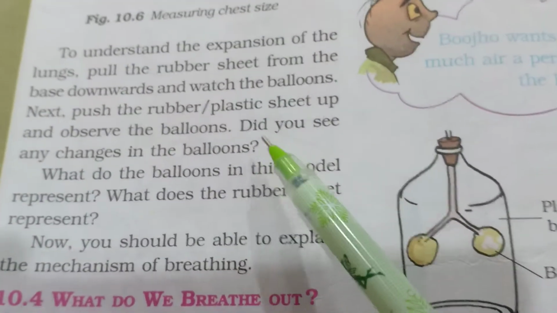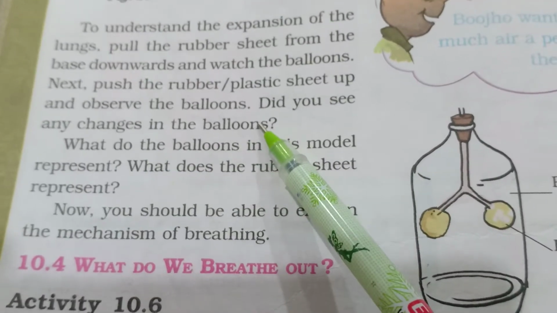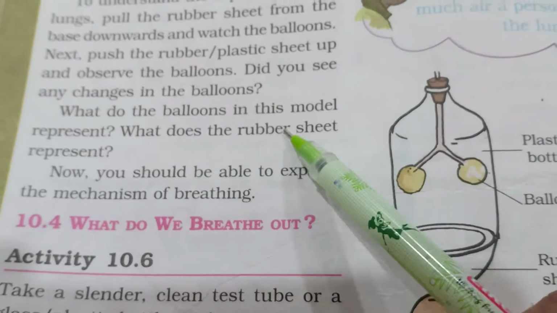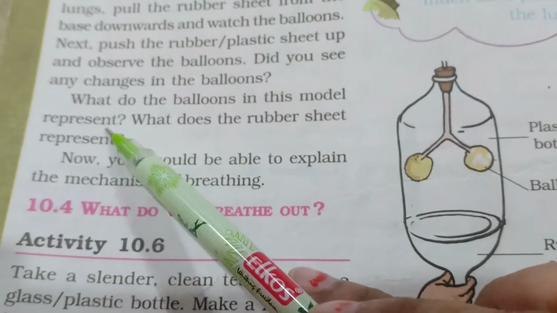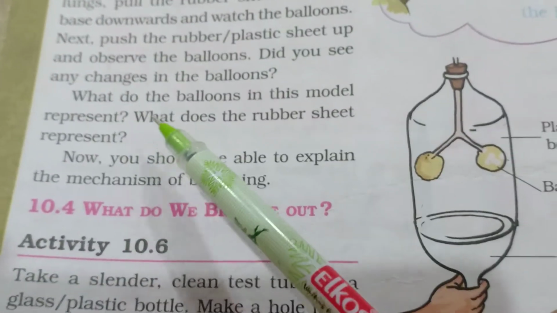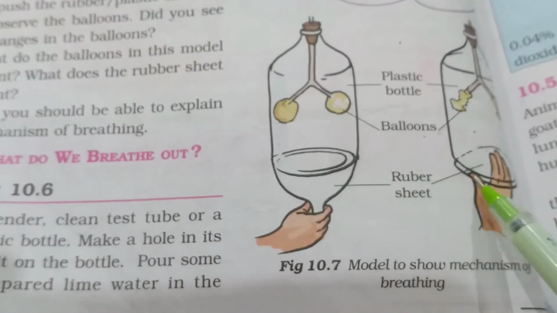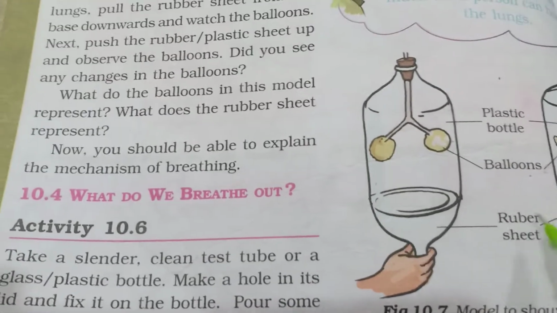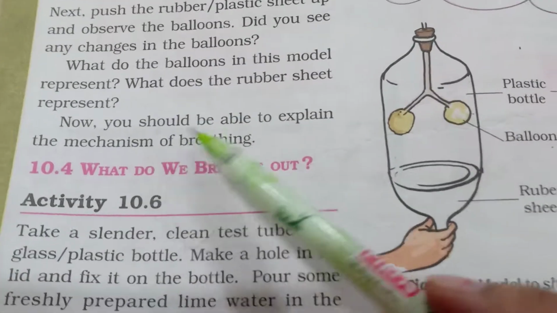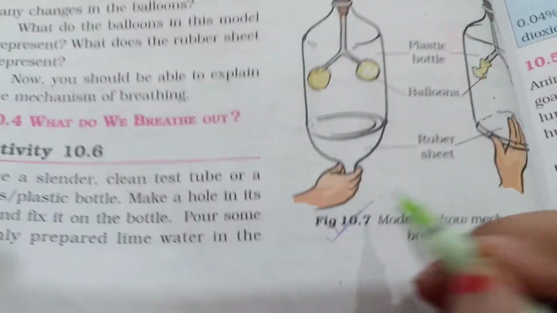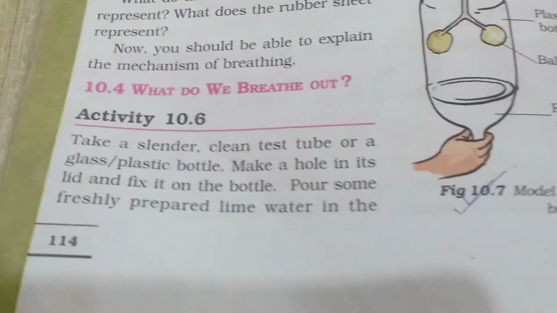Fine. And did you see any changes in the balloon? Yes, we see the balloons get filled with air. What do the balloons in this model represent? It represents the lungs of human beings. What does the rubber sheet represent? The rubber sheet here represents your diaphragm. Now you should be able to explain the mechanism of breathing. Fine. So you have to draw this diagram, class, in your fair notebooks.